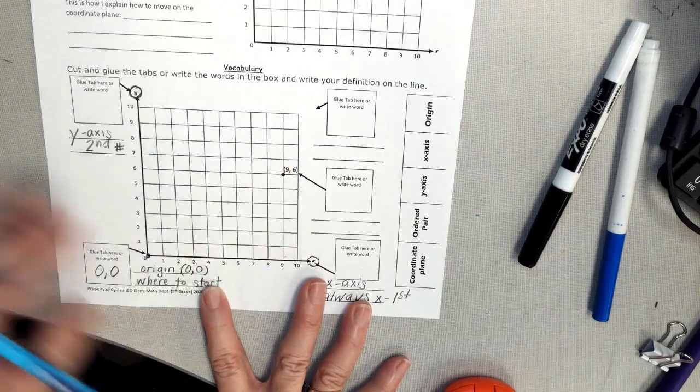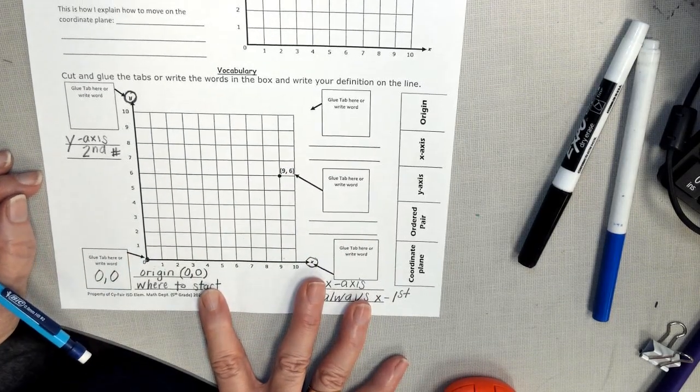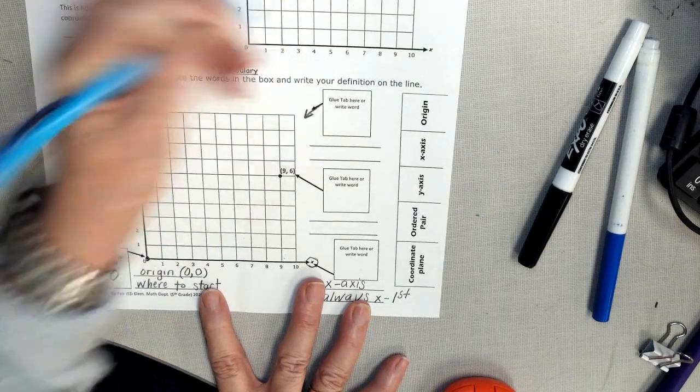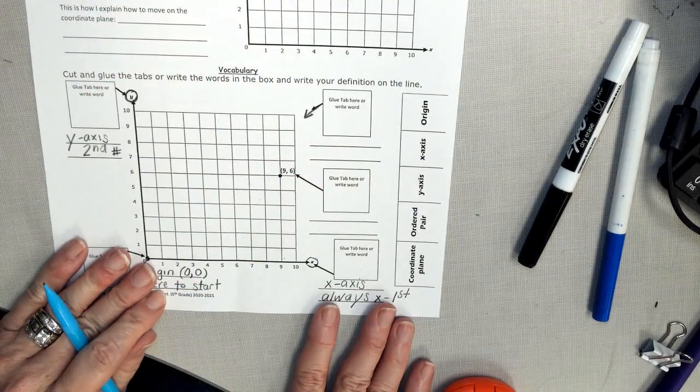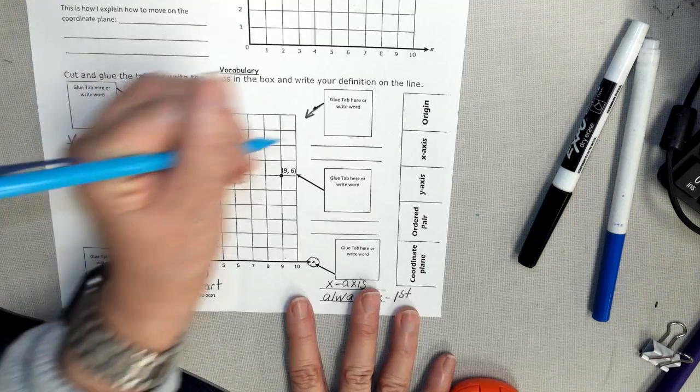Going back to a couple of other vocabulary words that you probably heard in our story, this arrow is pointing to this entire thing. So if this was just a box with no lines on it, we would call it a plane. Not like an airplane, but we would call it a plane. And when we put those lines that intersect, those horizontal and vertical lines, we call it a coordinate plane.